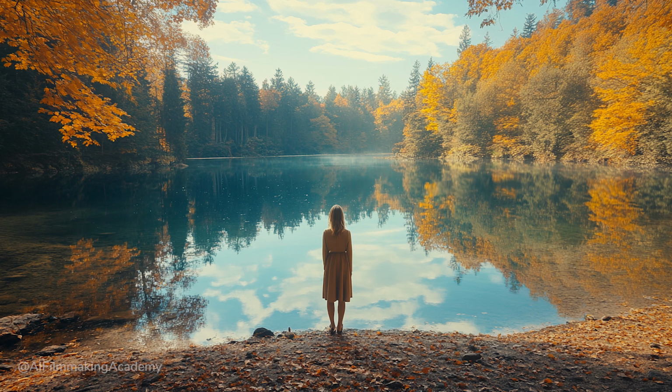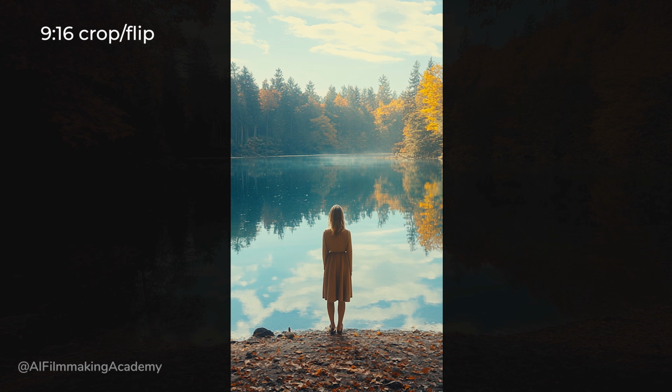This frame captures the serene expanse of the lake and surrounding trees, with a balanced view of the landscape. The figure is small but central, emphasizing her connection to the tranquil environment. Cropping to 9:16 cuts off much of the horizontal expanse, reducing the sense of calm and vastness. The frame feels more confined and the emotional connection to the landscape is weakened.